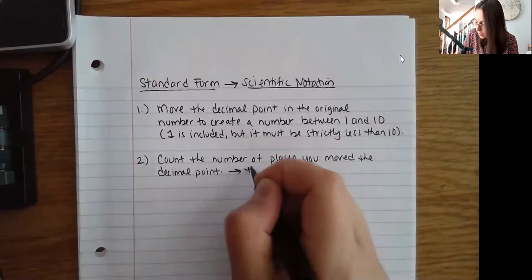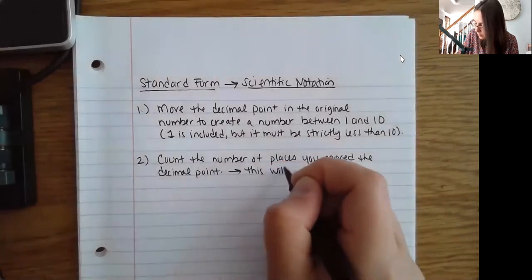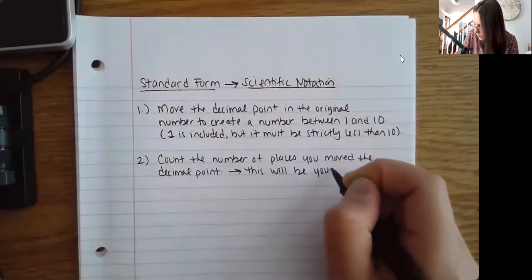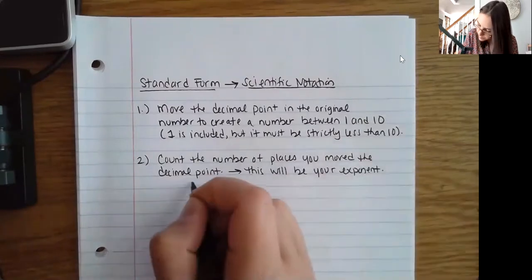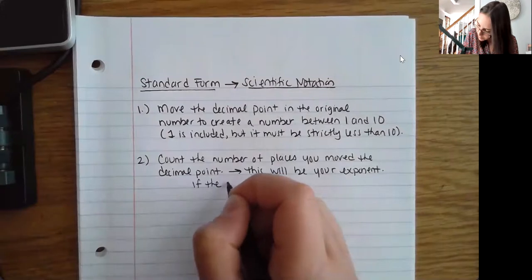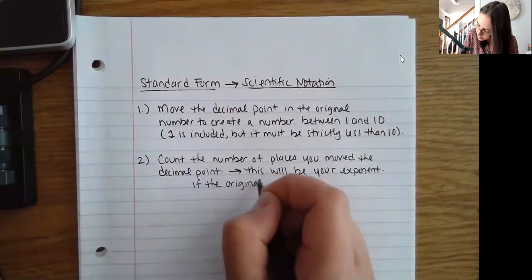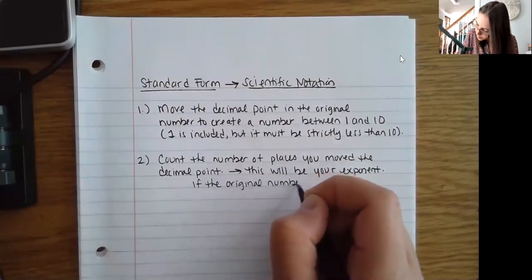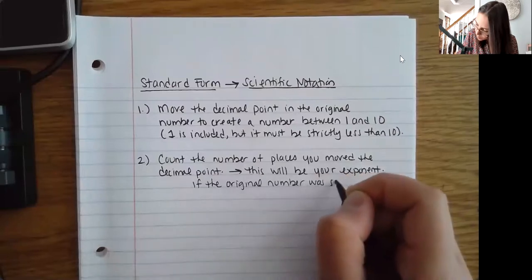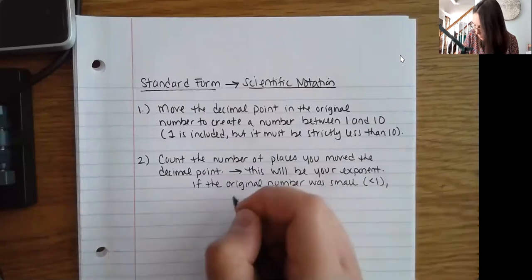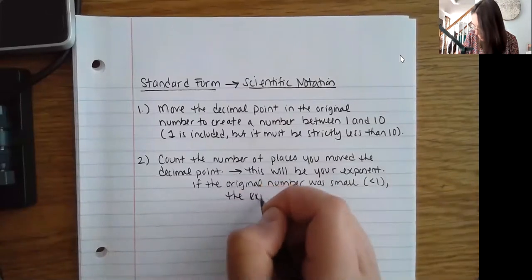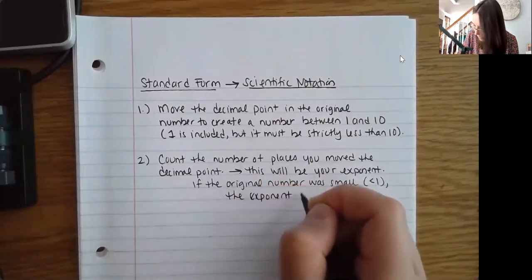Okay, this will be your exponent. If the original number was small, so less than 1, the exponent is negative.